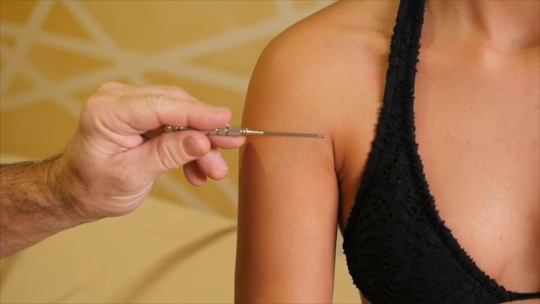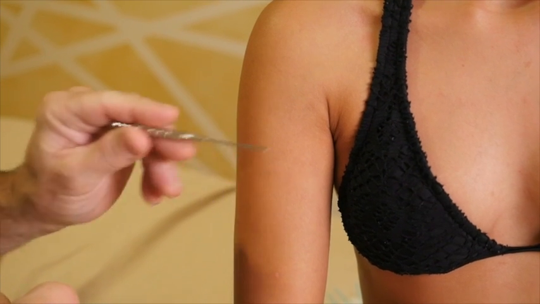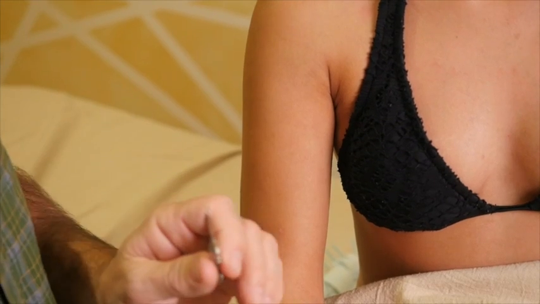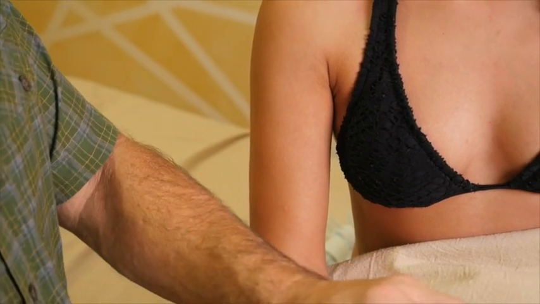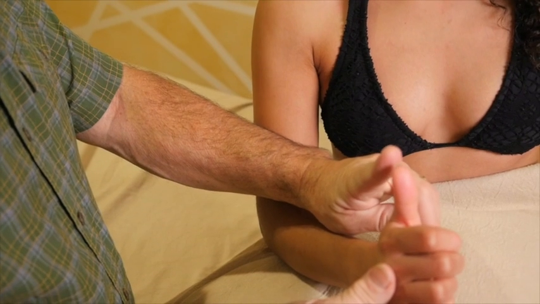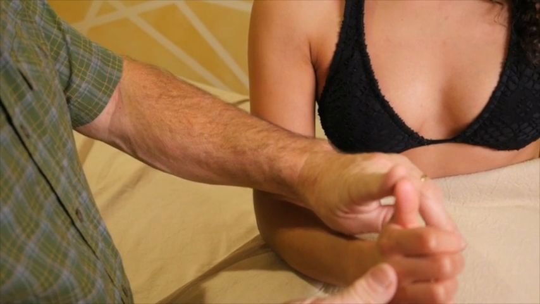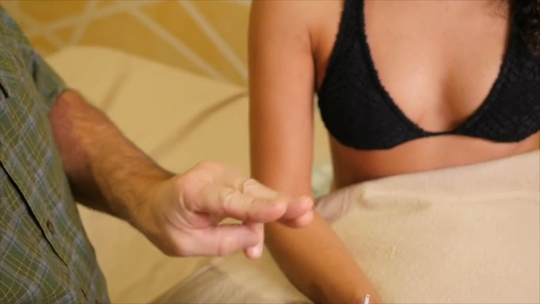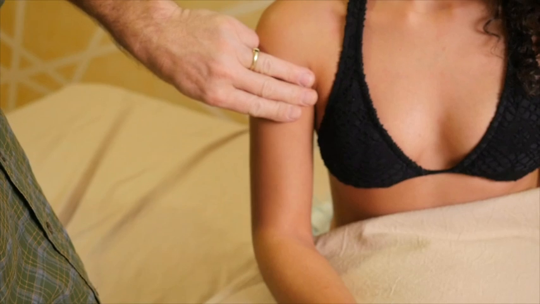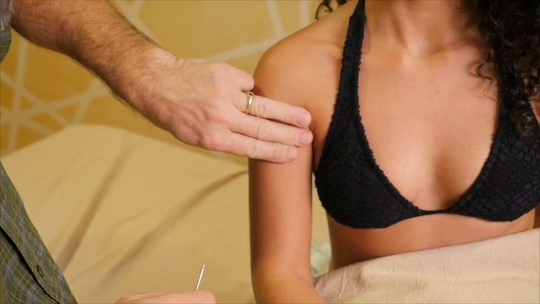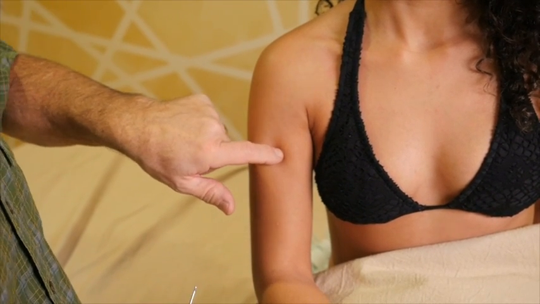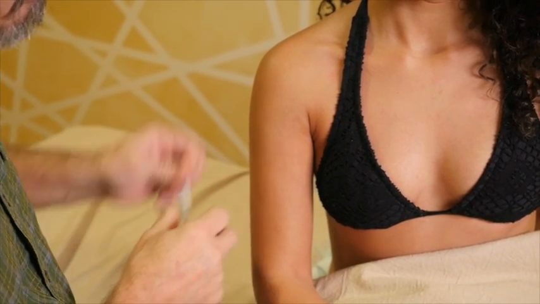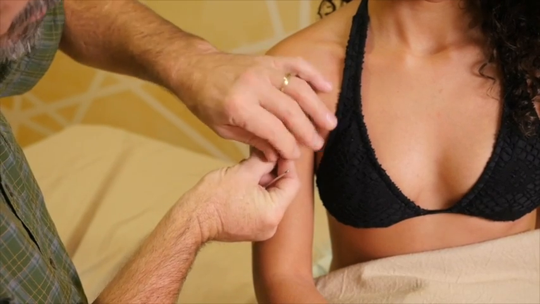Lung 3 is 3 divisions below the axillary fold. So 3 divisions is going to be 3 thumbs breadth, and using Monique's thumbs. Now, Monique being much smaller than I am, her thumb is about the same width as one of my fingers, my index finger. So I can use 3 of my index fingers to make this measurement on Monique's body. So 3 divisions below the axillary fold on the anterior aspect of the deltoid, between the deltoid and the humerus, is lung 3. Lung 3 can be needled perpendicular to the skin.